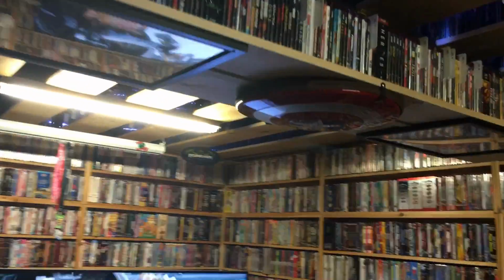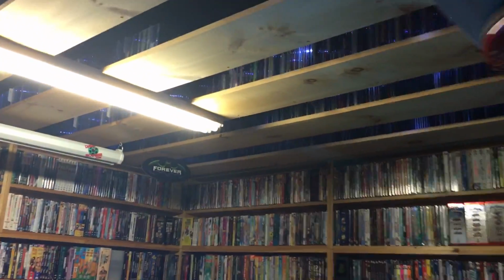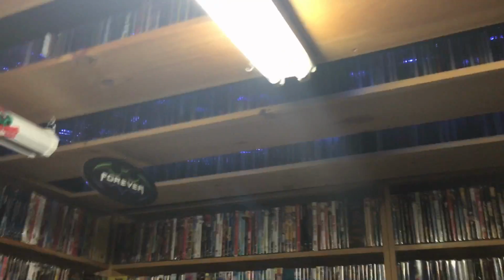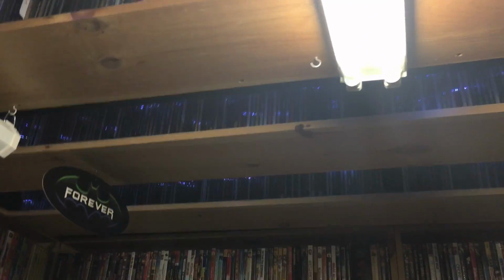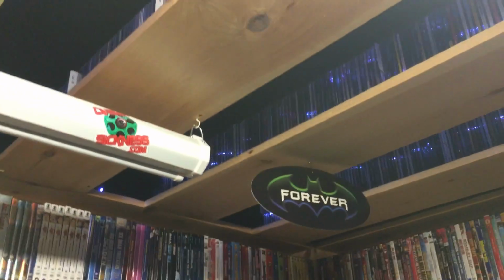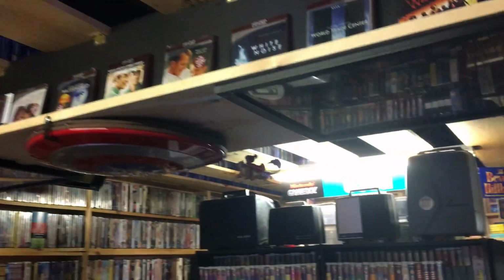And then the last format I'm going to show you guys is one other format that I collect for, and that is CD. I used to just collect CD soundtracks, but now I collect all kinds of CDs, all kinds of music, and I have these displayed up in my rafter shelves. Yes, I have shelves built into the rafters of the library because you need to take every last inch of space you can get to display stuff.